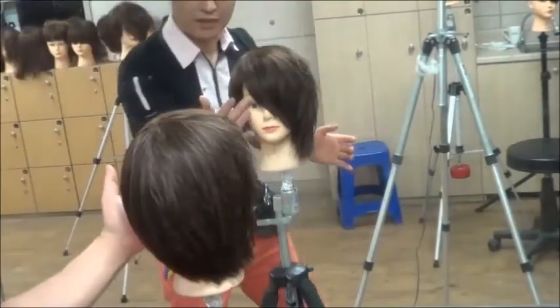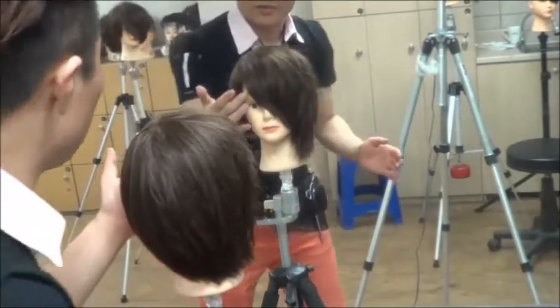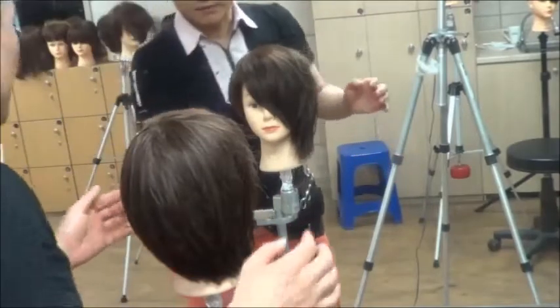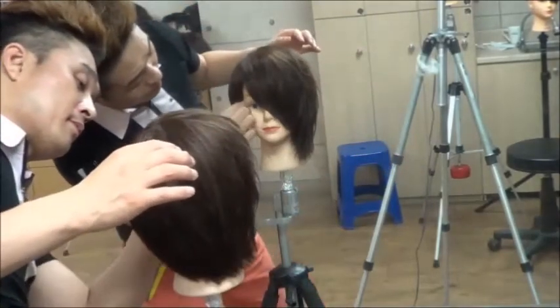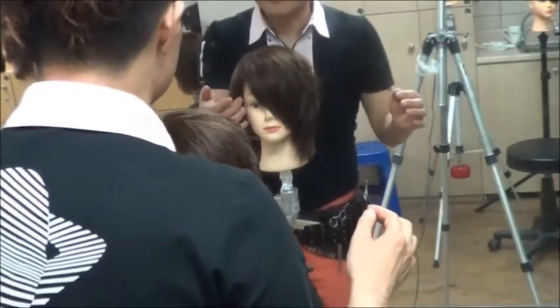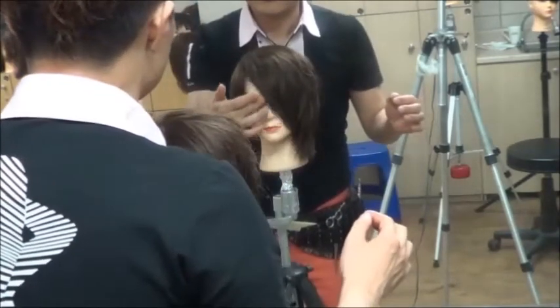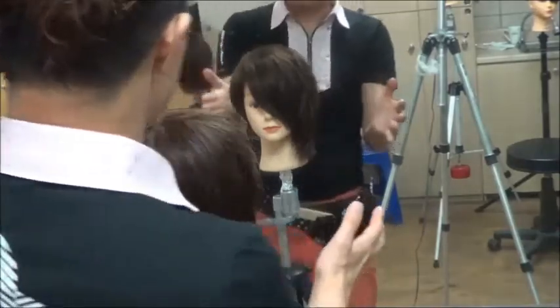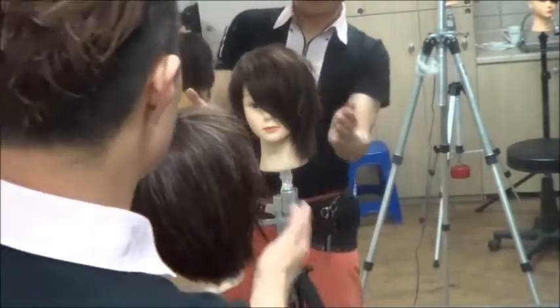This is very slick, so contrast. First, this is activated, this is slick.